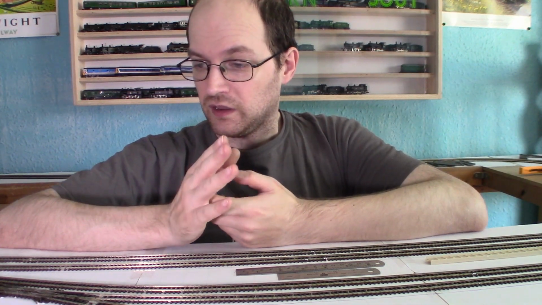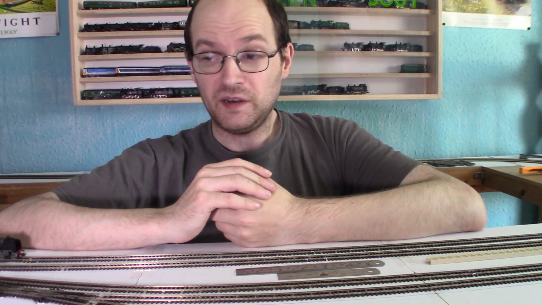Right, that's my brief introduction to N gauge for anybody who's not familiar with the gauge, either because you model a different gauge and you're just thinking about getting into N gauge itself, or you've not done any model trains at all and you're just thinking of what can I fit inside the house. So yeah, if you have any questions, feel free to let me know in the comments.